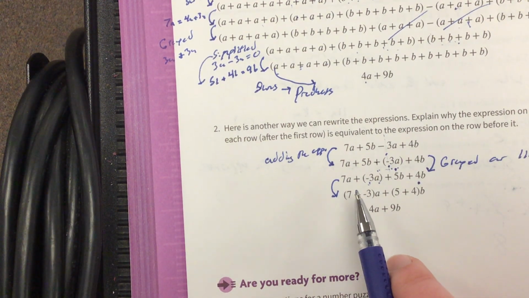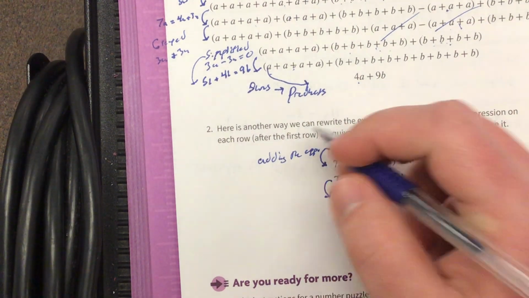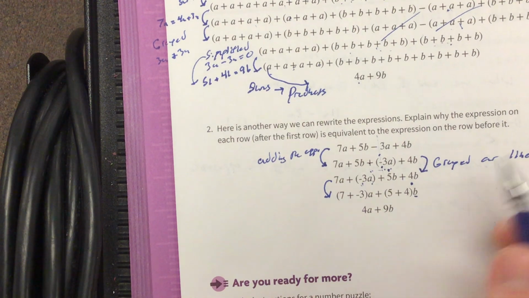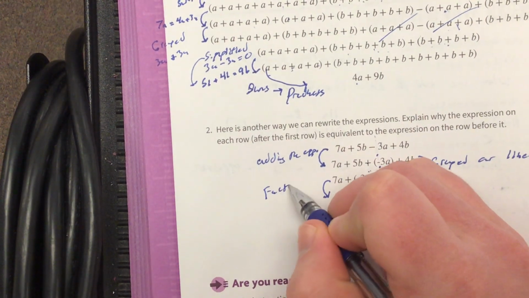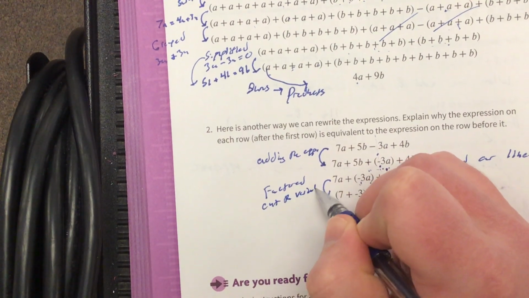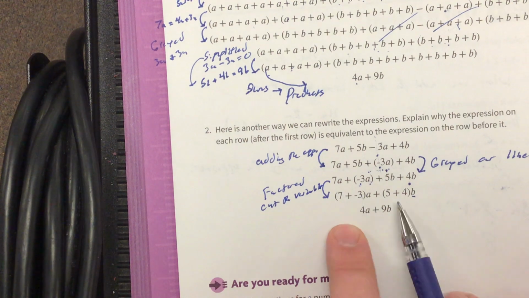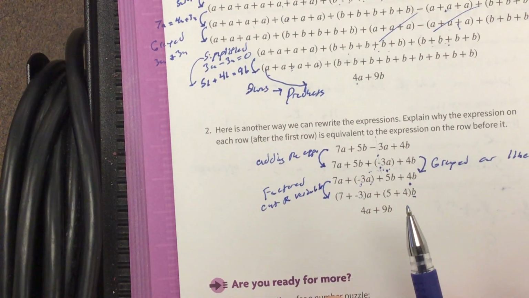What have we been working on the last 2 days? That's factoring, right? We factored out an A? Yeah. Or our variable, because we took our B out over here too, right? So in both cases, we factored out the variable. Now we're just left with 7 plus negative 3 and 5 plus 4 inside our parentheses.